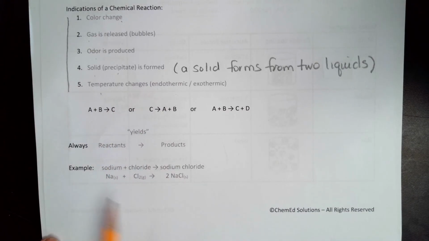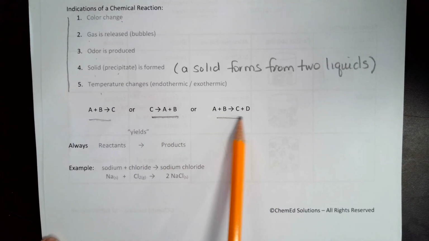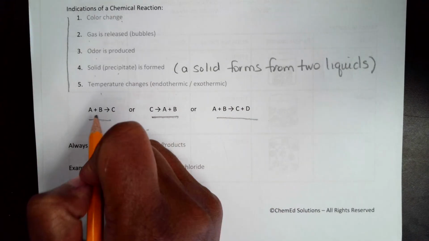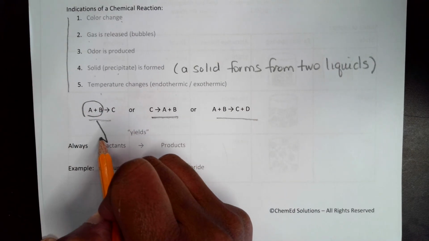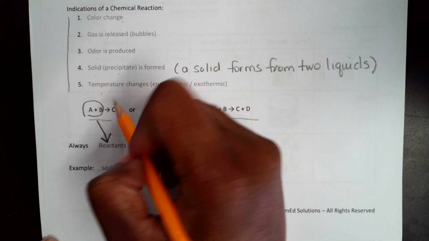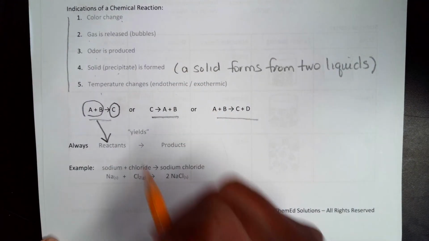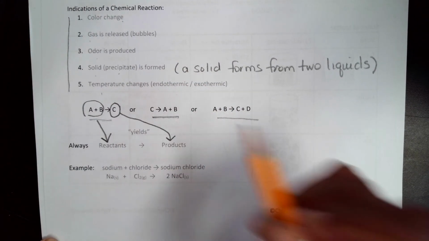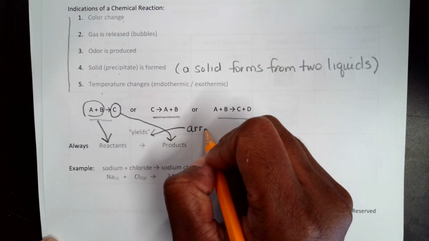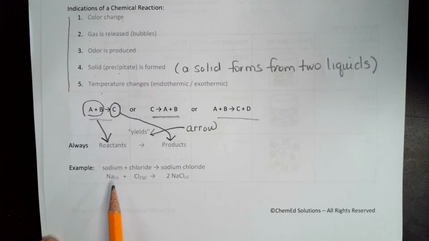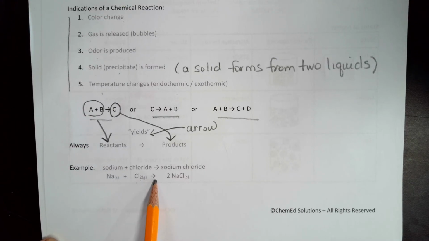And the last thing that we have here is what we call equations. The left side of the equation is called the reactants. The right side of the equation is called the products. And the arrow is called yield. And it gives you an example here. These are the reactants. It yields or gives us this substance here. And that's it.